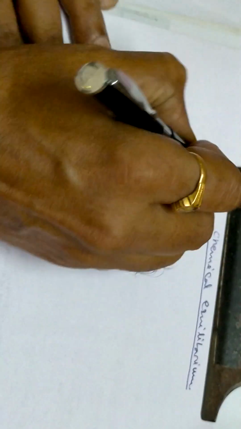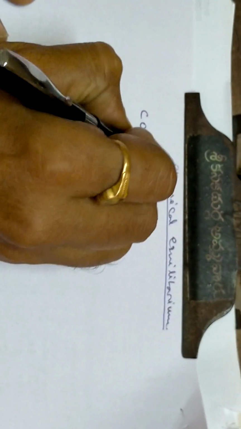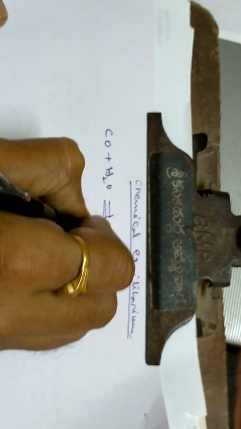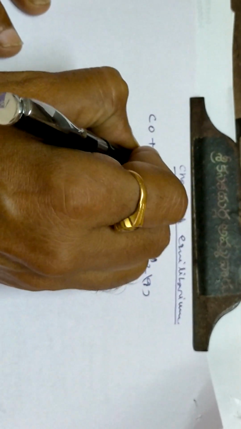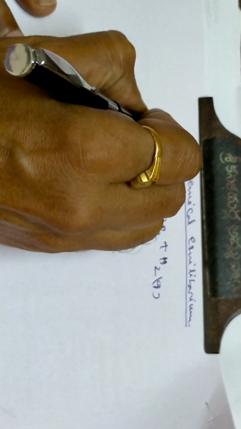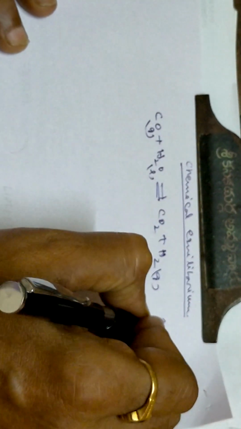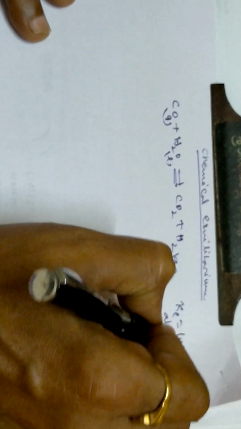The problem given is carbon monoxide reacting with water, in equilibrium with carbon dioxide gas plus hydrogen gas. Water is a liquid and carbon monoxide is a gas, and the reaction has a Kc value equal to 4.24 at 800 Kelvin.